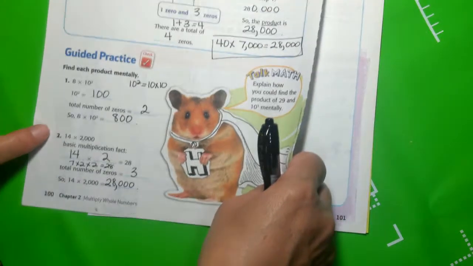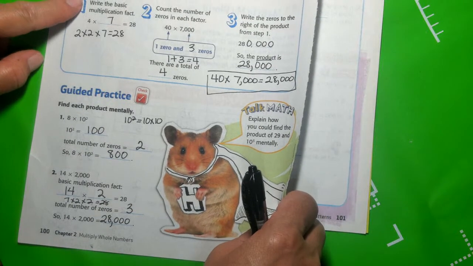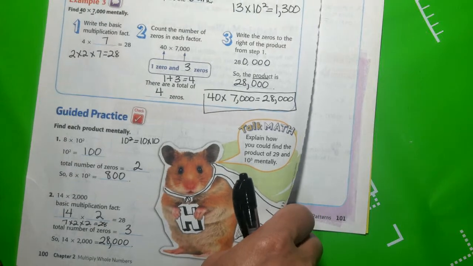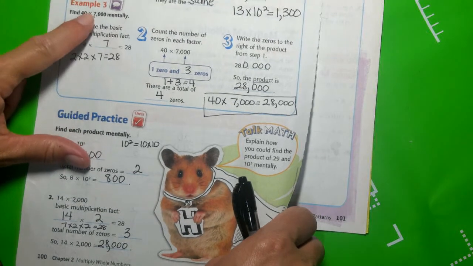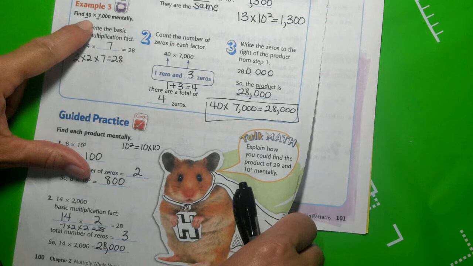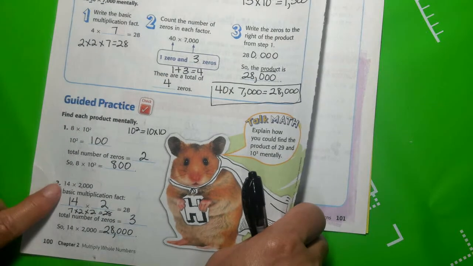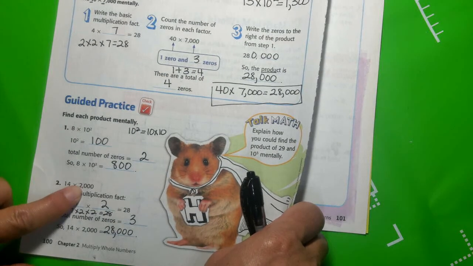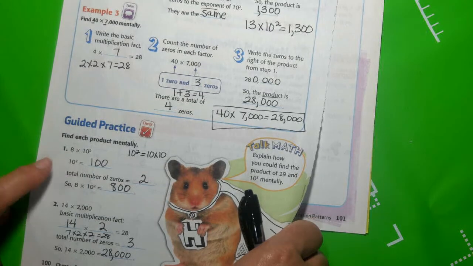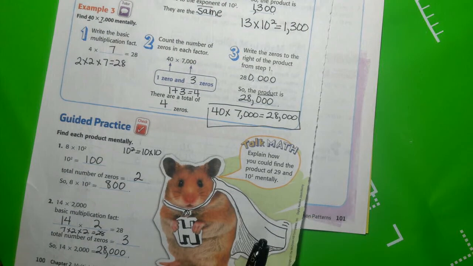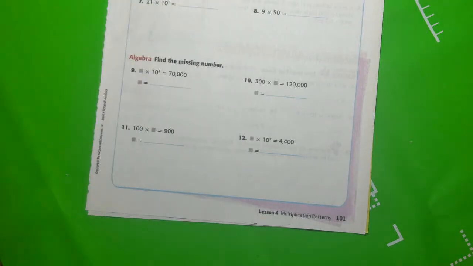Isn't that interesting? It's the same answer we had over here with 40 and 7,000. So 40 and 7,000 gave me the same answer as 14 and 2,000. Interesting, huh? A little play on math there. All right, ready? I'm going to keep going. You guys can pause me if you need to.